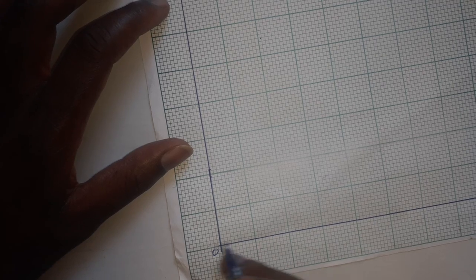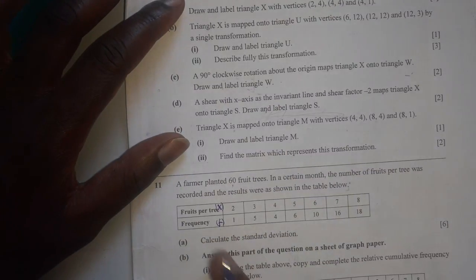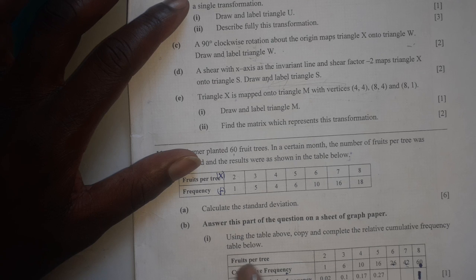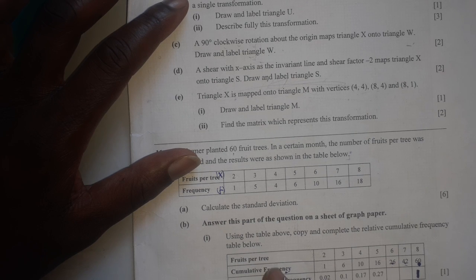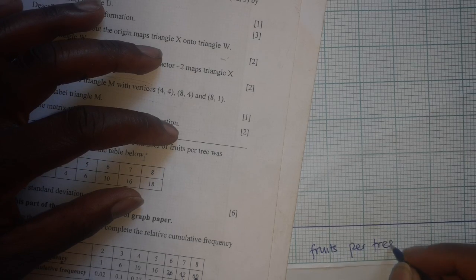And we are told that on the x-axis, 1 centimeter should represent 1 unit. Okay? We should take note that here we are dealing with fruits per tree. So this is going to be our x-axis, the fruits per tree, down here.